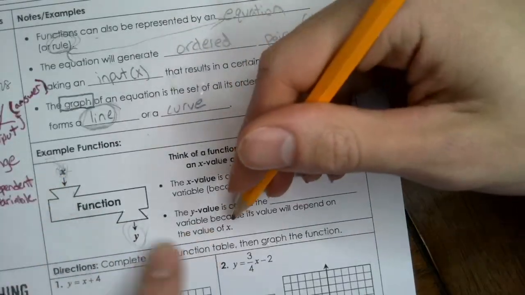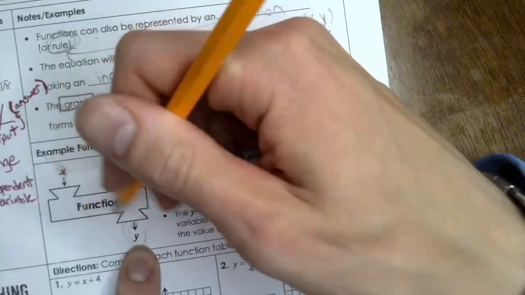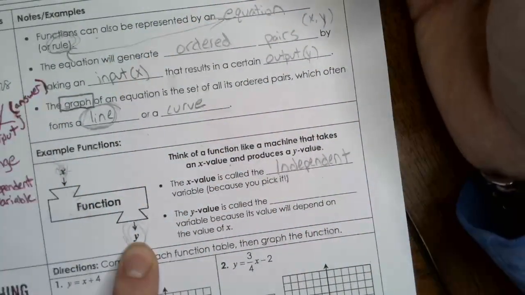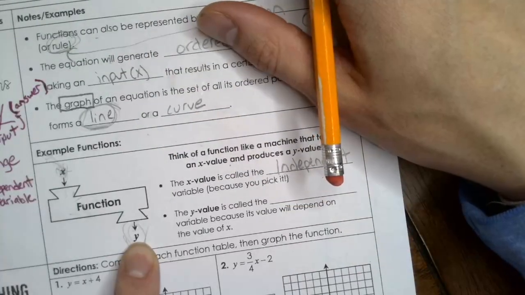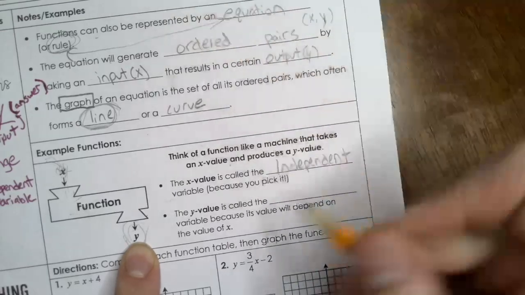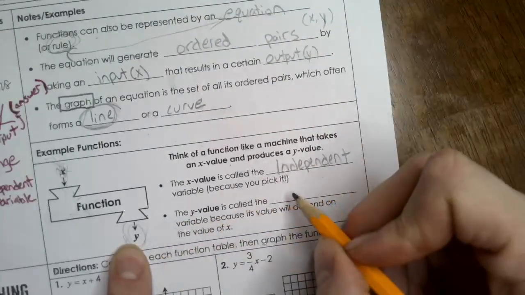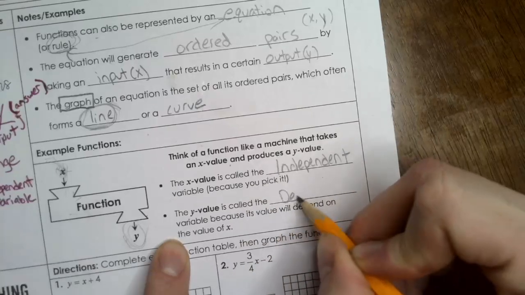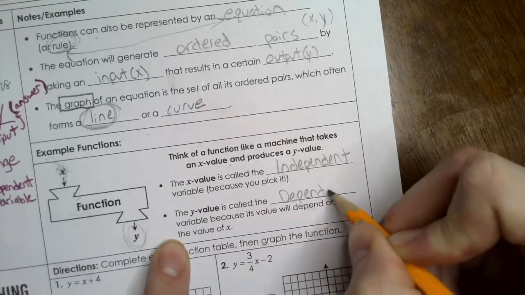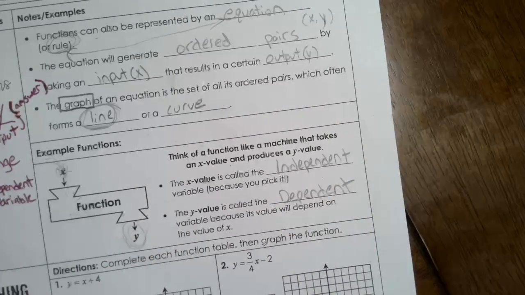But the answer depends on whatever we use. So we can't just pick whatever answer. It's not like you get to choose the answers and whatever you want is right. This is not like moral relativism. This is the opposite of that. You have an answer that you have to get right, or else I count it wrong, because it is dependent on what we put in.